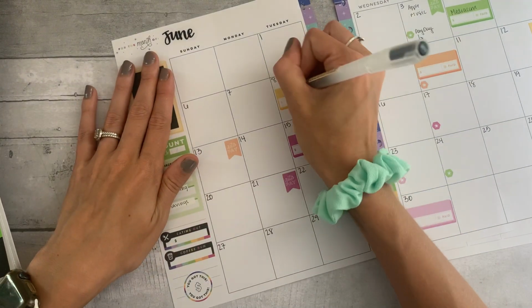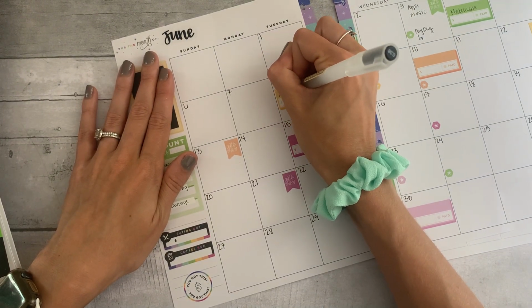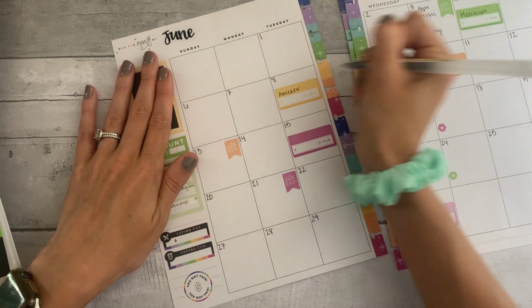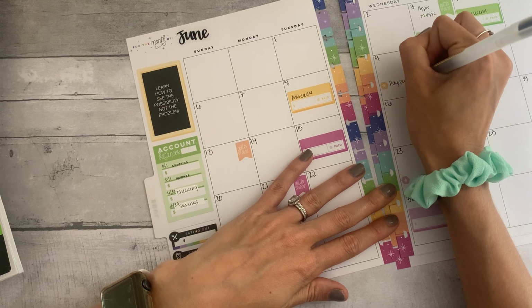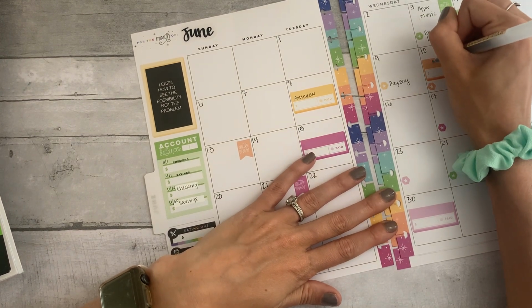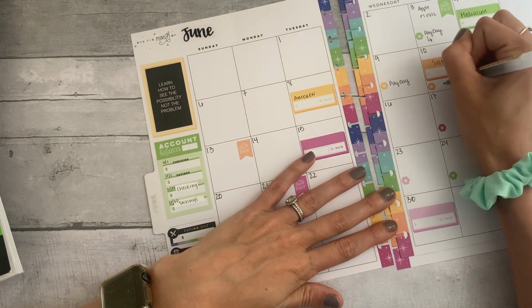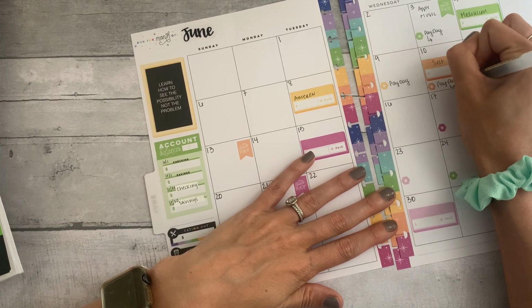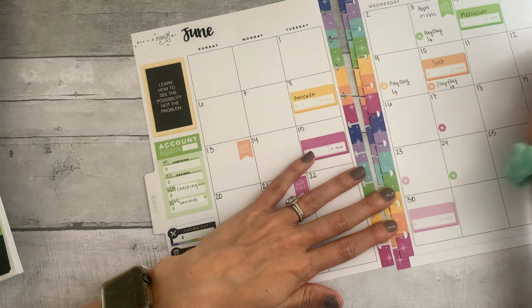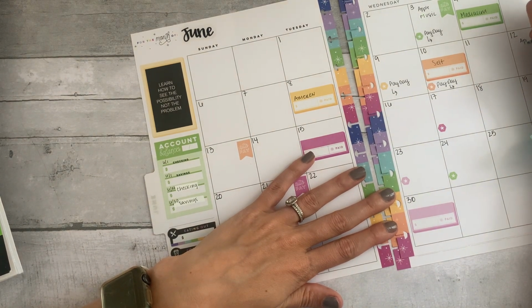Same thing here. Payday. Self. This is Apple Storage.